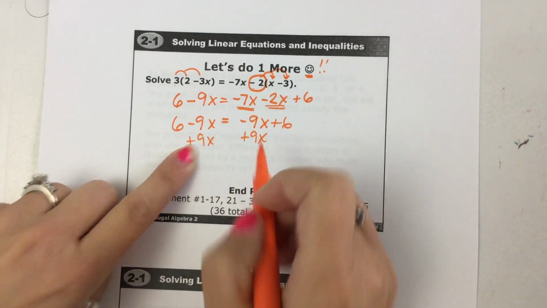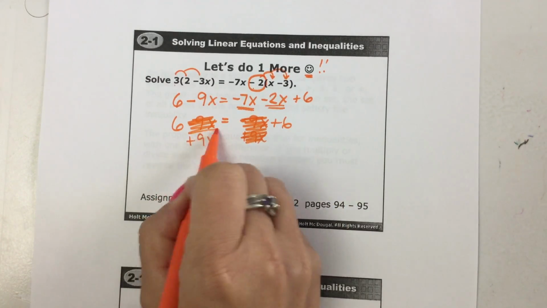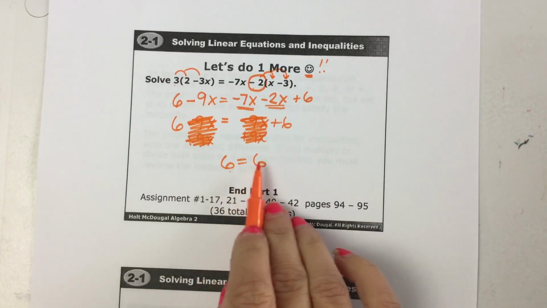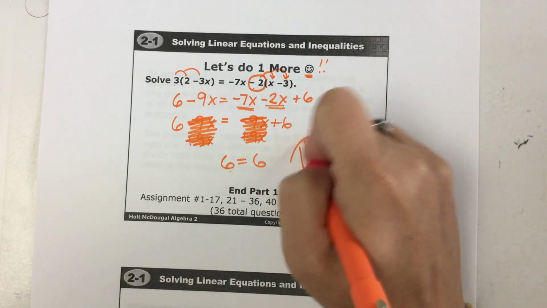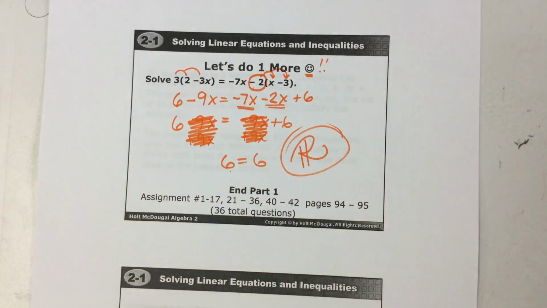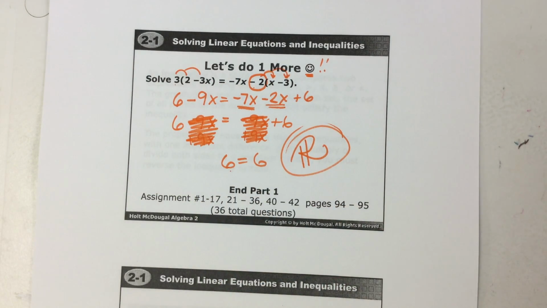What you do to one side, you do to the other. Negative 9x plus 9x, negative 9x plus 9x. I have 6 equals 6. 6 always equals 6. So your solution is all real numbers. You can put any number that is real into this equation and the two sides are going to match. And that's where we will end for today.